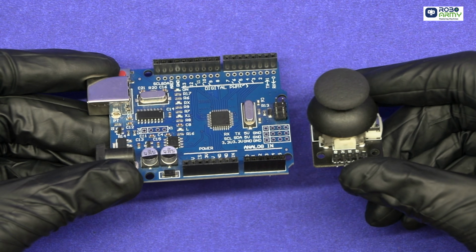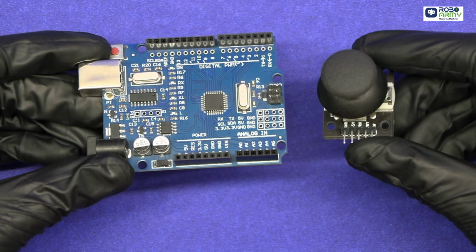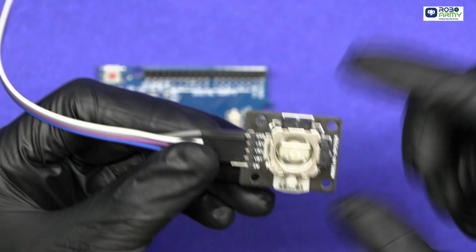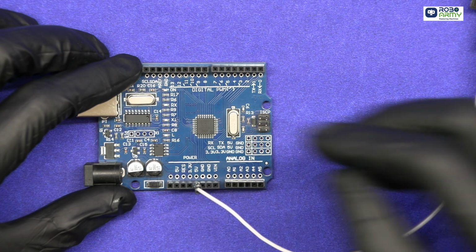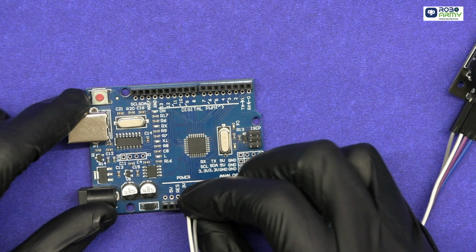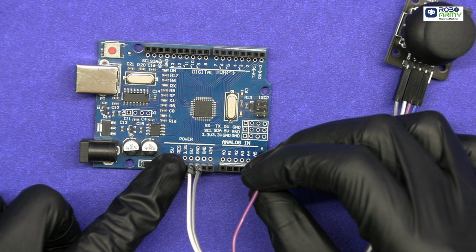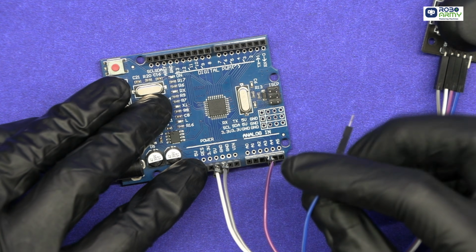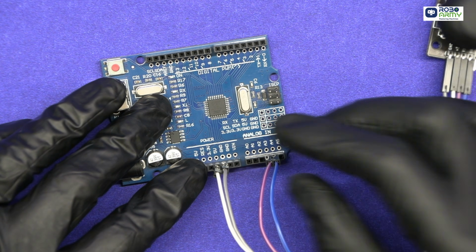First of all, connect the 2-axis joystick to the Arduino. Connect the VCC of the joystick to the 5V of the Arduino, GND of the joystick to the GND of Arduino, VRX of joystick to the A3 of Arduino, VRY of joystick to the A4 of the Arduino.